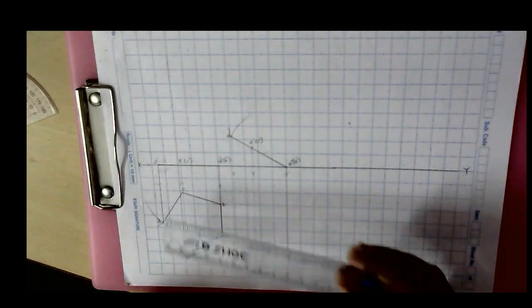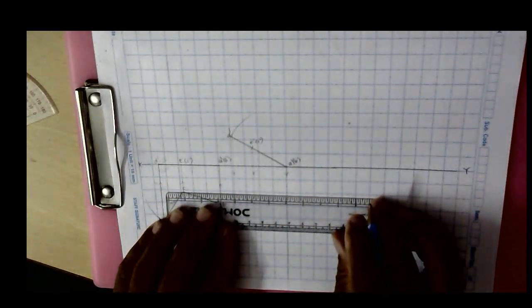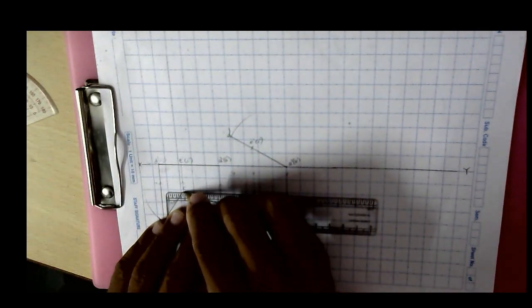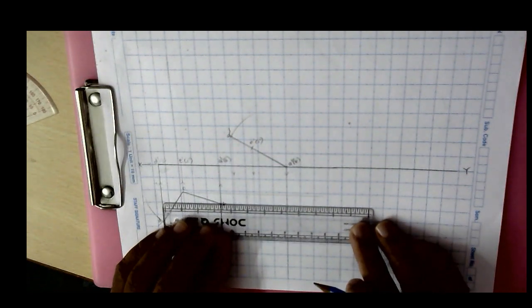Now similarly project all the corners of the top view towards the right side.